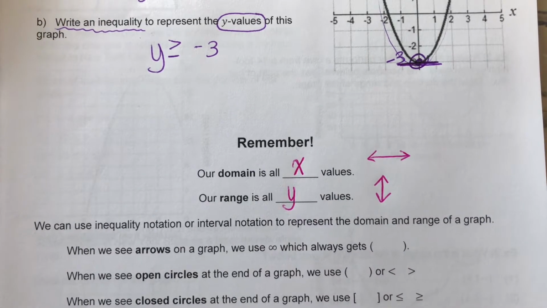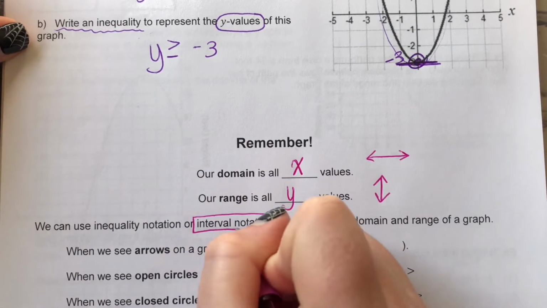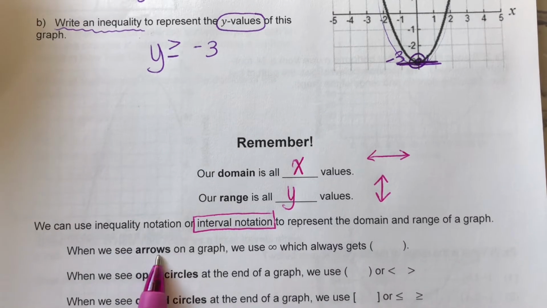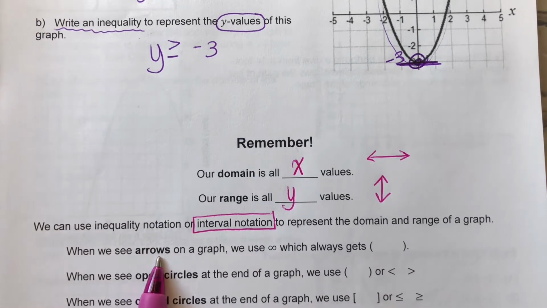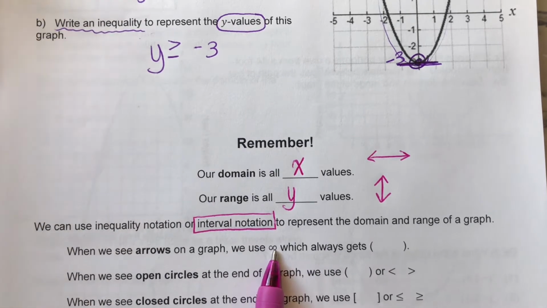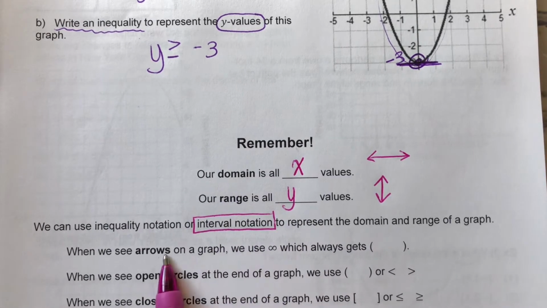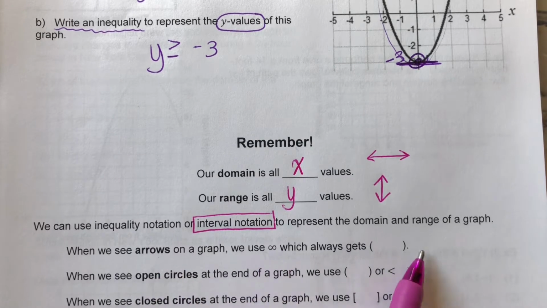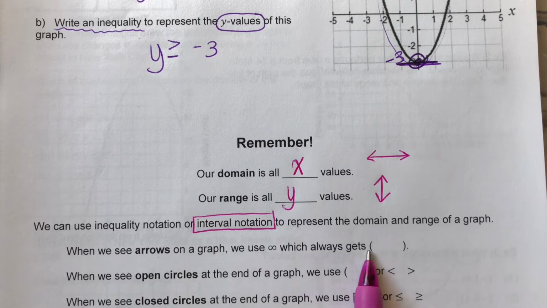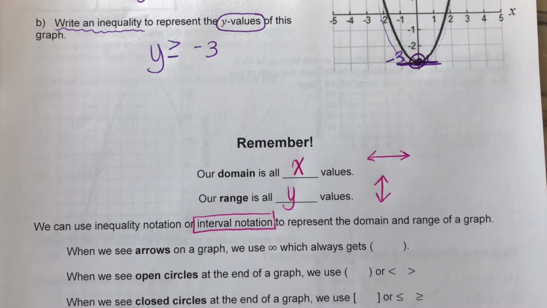It says we can use inequality notation, or really we can use interval notation, to represent the domain and range of a graph. Because that's really what we're going to do in today's notes, it says when we see arrows like we did in the do now, that's always going to represent infinity. It could be positive infinity if it's pointing up, or negative infinity if it's pointing down. Same thing for the domain. If it's going to the left, that would be negative infinity. If it's going to the right, that would be positive. We always represent infinity with parentheses, so just be aware of that.